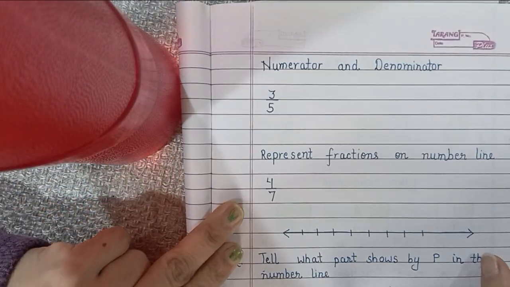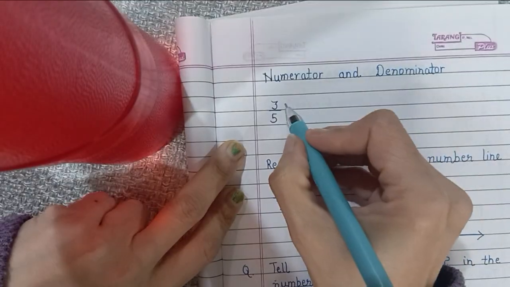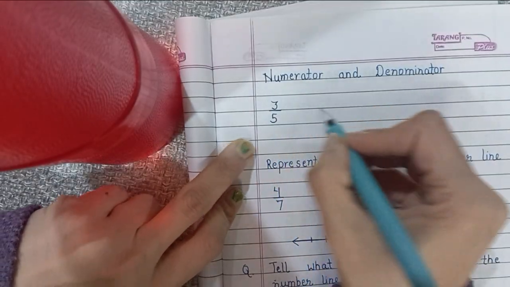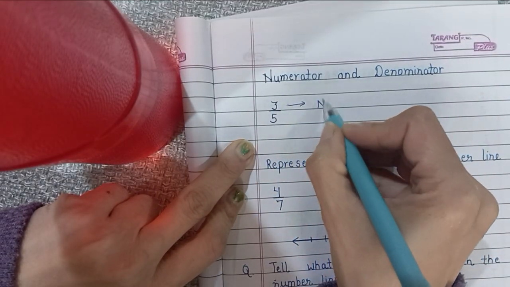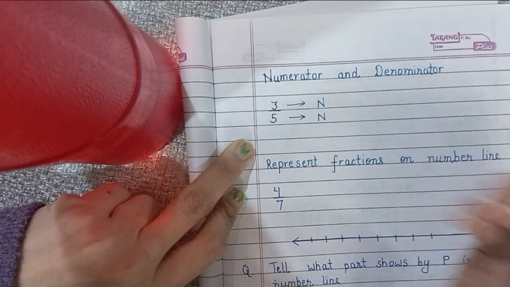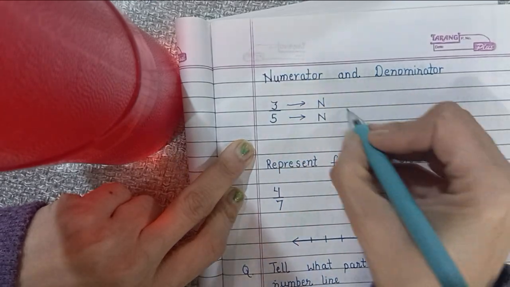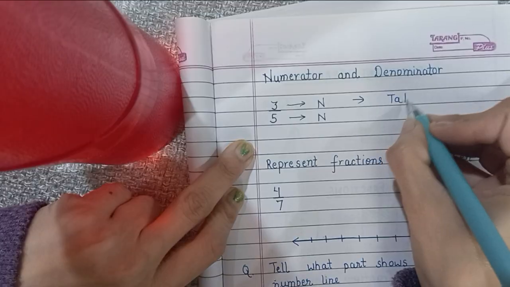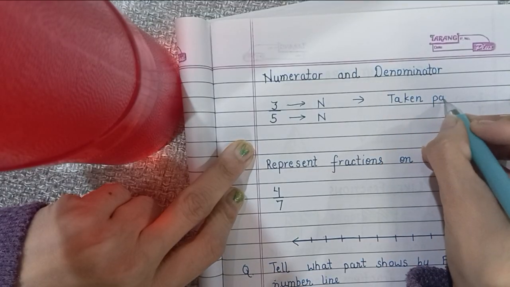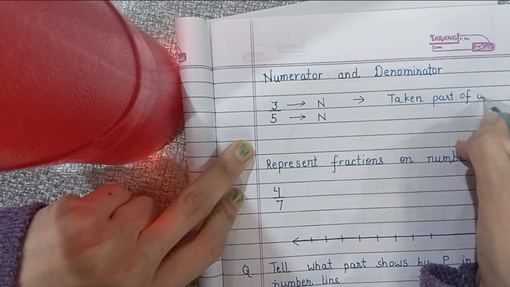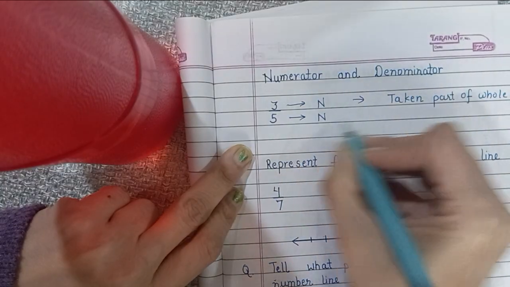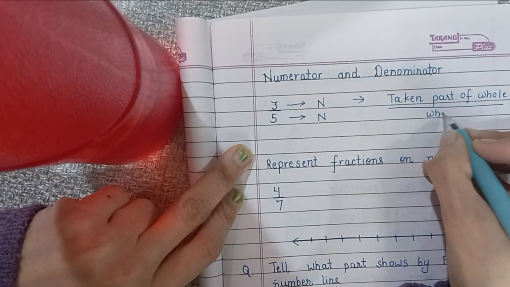Now numerator and denominator. The numerator is the upper part of the fraction and the denominator is the lower part. The numerator shows the taken part of the whole, and the denominator is the whole part.